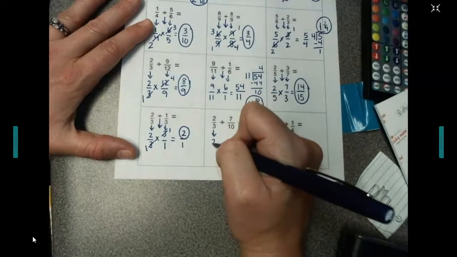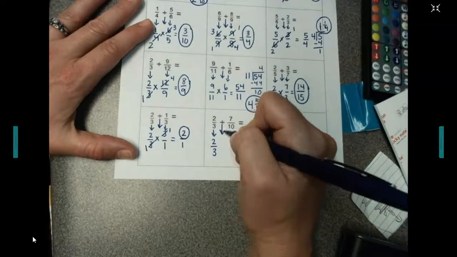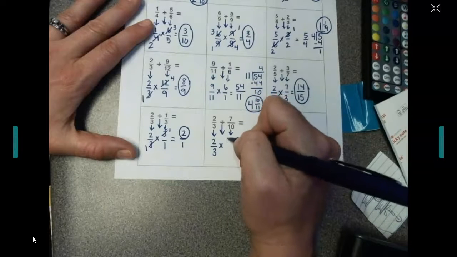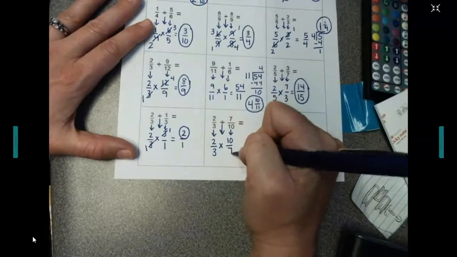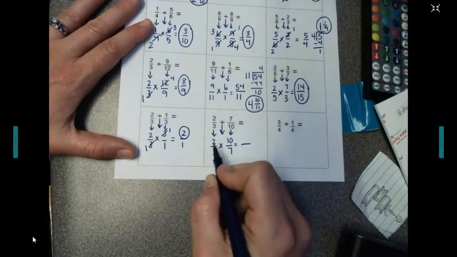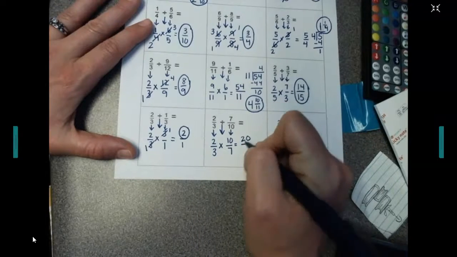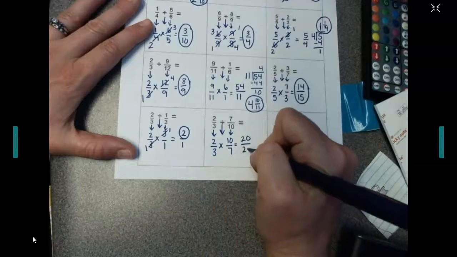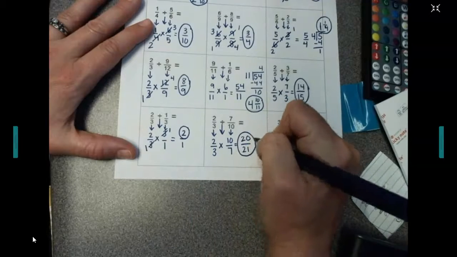The first fraction comes straight down. Division changes to multiplication, and we're going to flip 7/10 to 10 over 7. We're going to look. There's nothing we can do. 2 times 10 is 20. 3 times 7 is 21. So here is our answer.